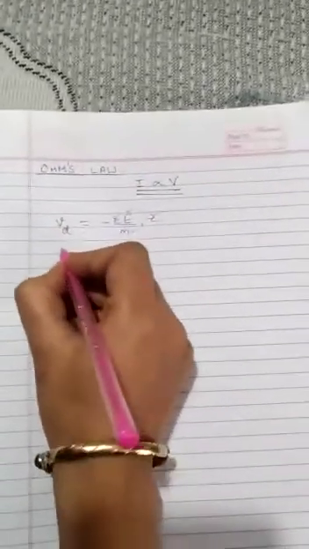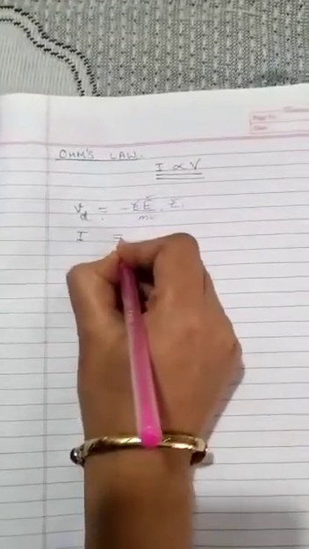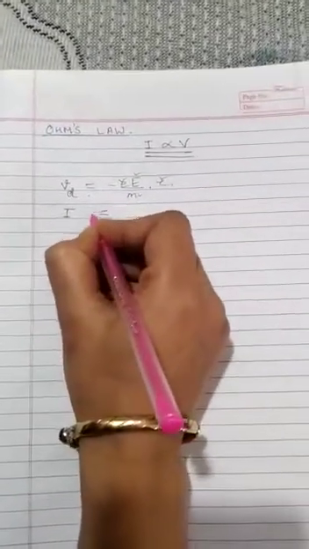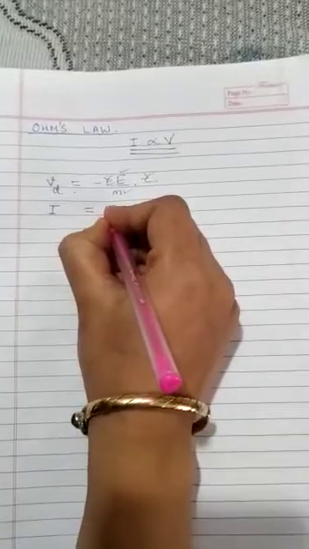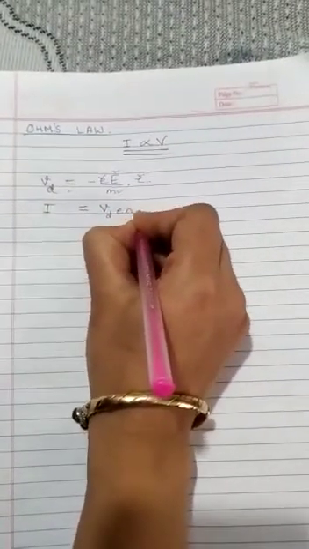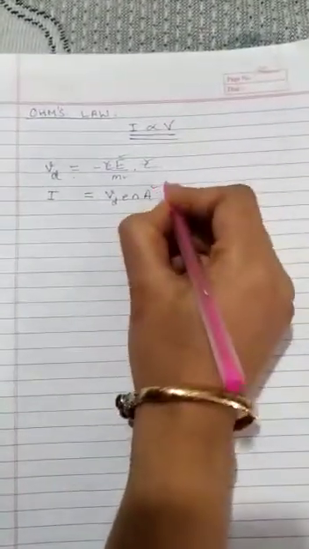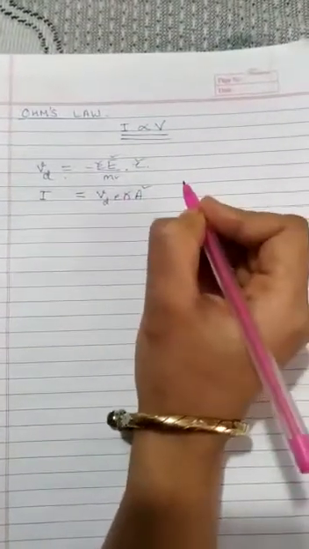Now, current also was derived in the previous lesson. The expression for current was Vd e n A, where A was the area of cross section of the conductor and n was the electron density.